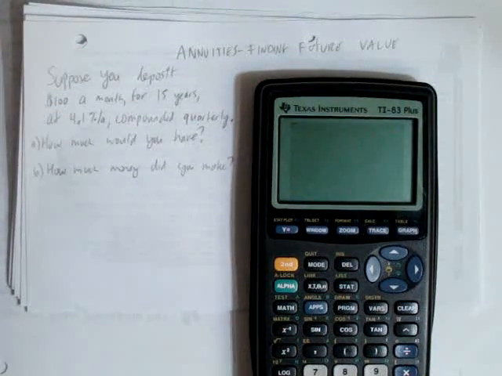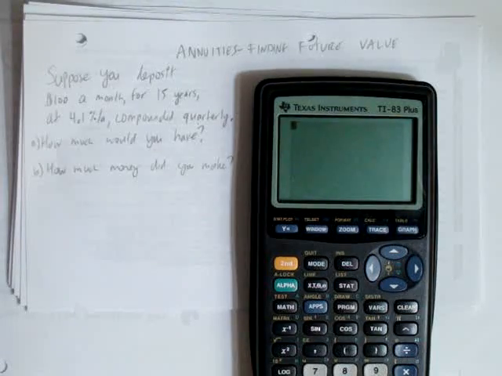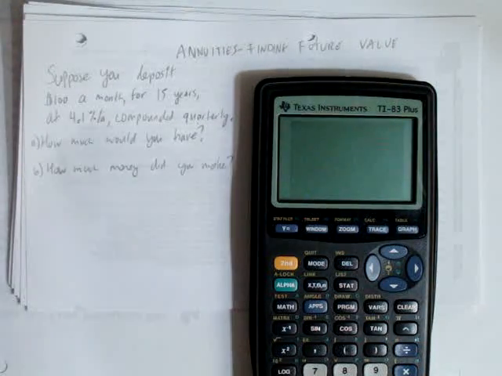This video will go over annuities and how to find the future value in a word problem. So suppose you deposit $100 a month for 15 years at 4.1% interest per year, compounded quarterly. First part, how much would you have? That's the future value. And the second part is how much money did you make?